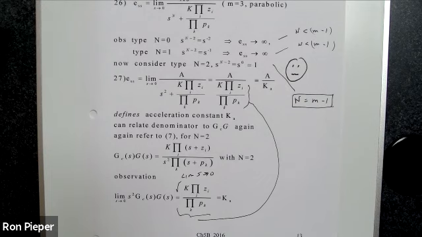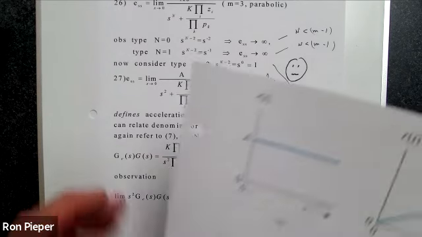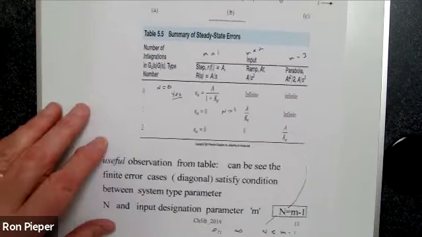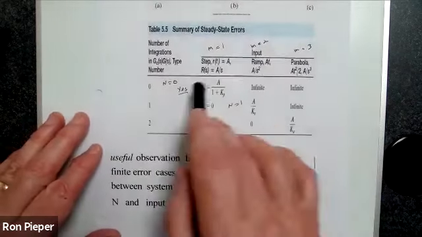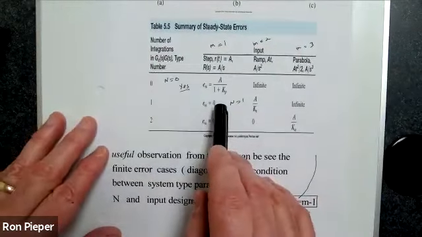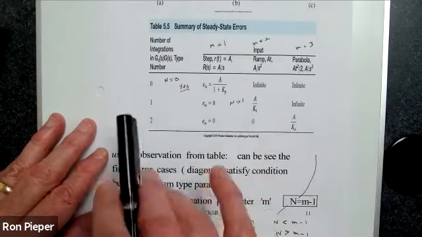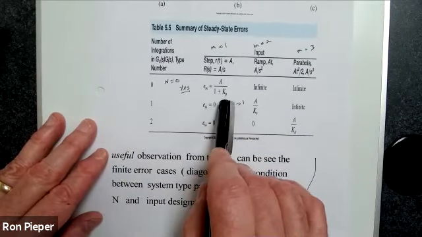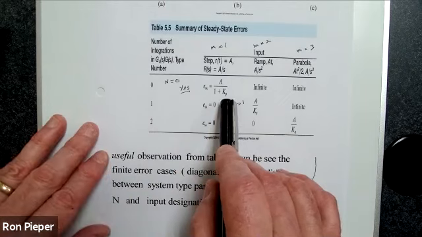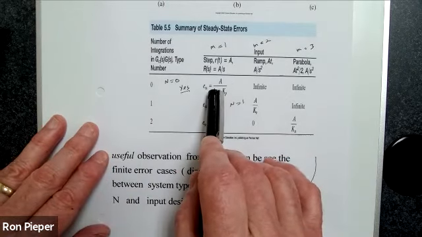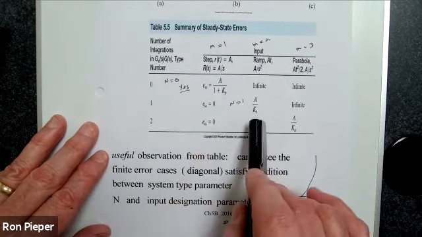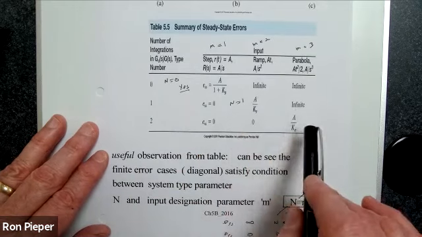So if we go back for a moment, we see how the steady state errors summarize all 3 cases, right? I'll bring it to your attention: there's a slight difference in the form of the steady state error in the first one, for the step, than there is for the ramp and then for the parabola.